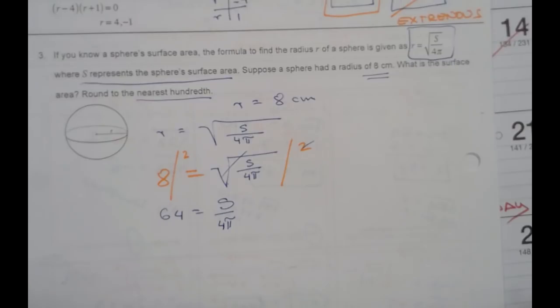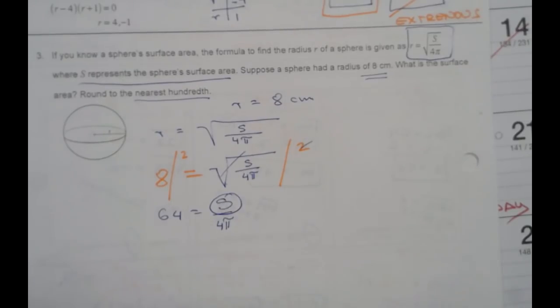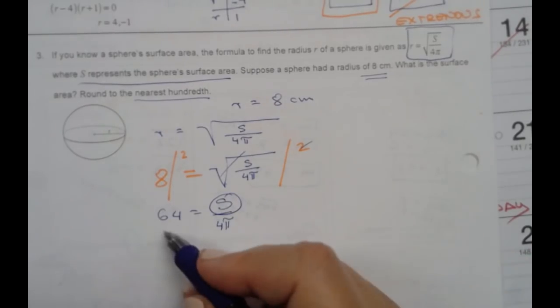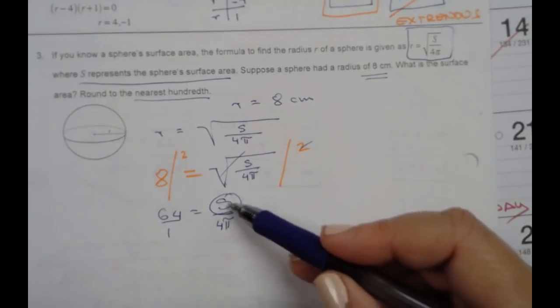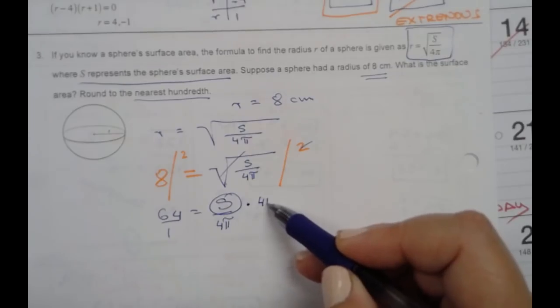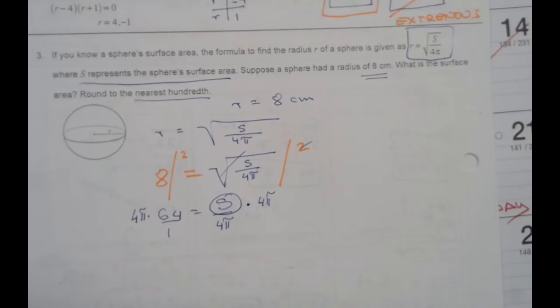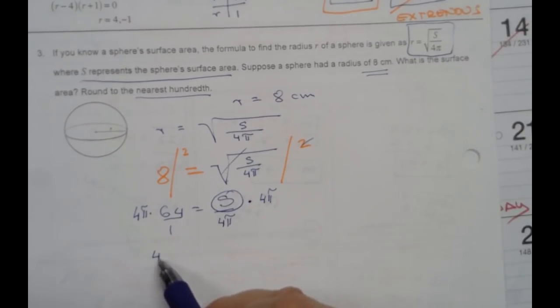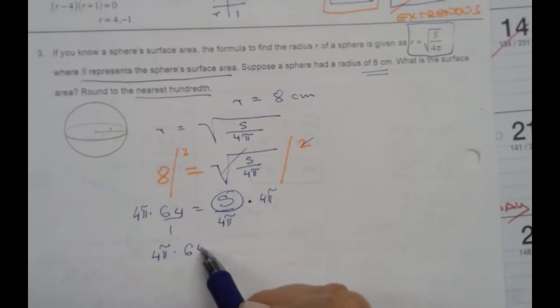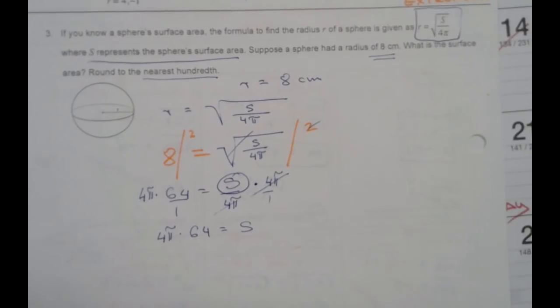They want me to find the surface area. So surface area is my unknown. I'm going to circle it. This is what they want me to solve for. So what did I teach you to do? If you have a division, the opposite of division is multiplication. So that means that you will multiply both sides by 4 pi. And so now I have 4 pi times 64 equals s, because these two pi's just cancel each other out.